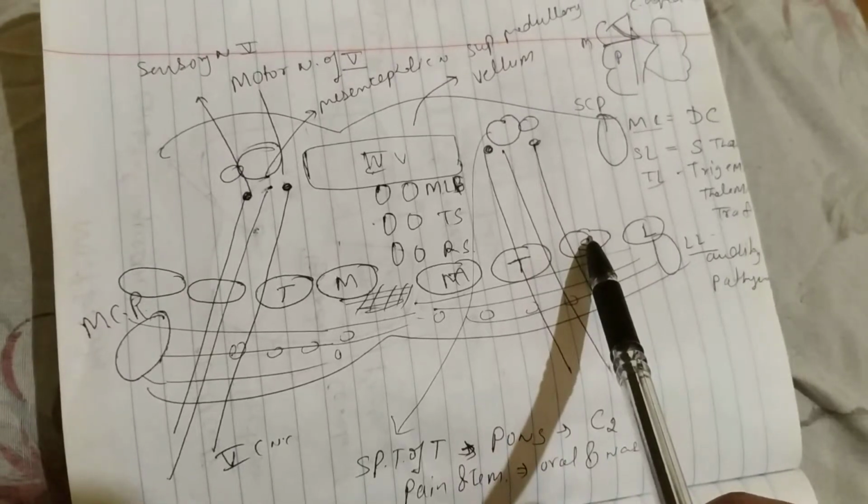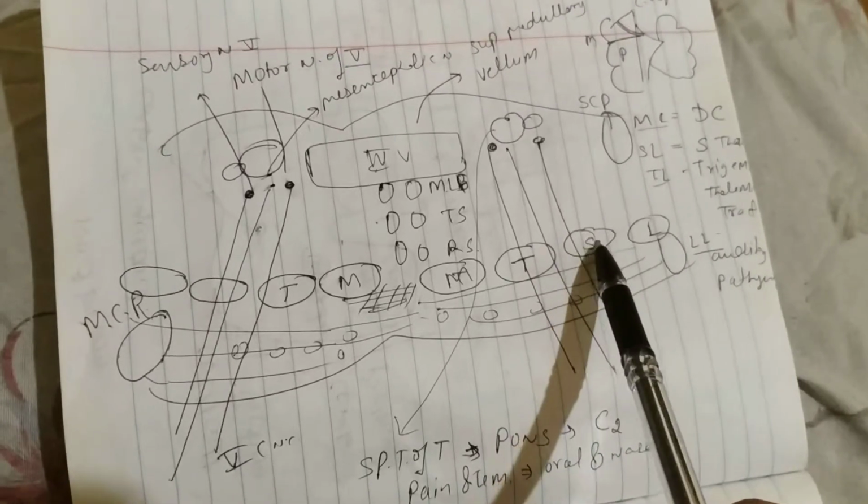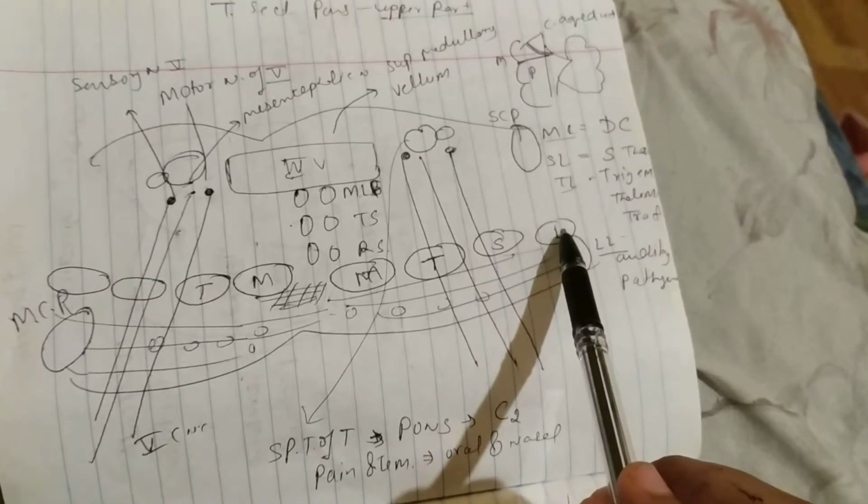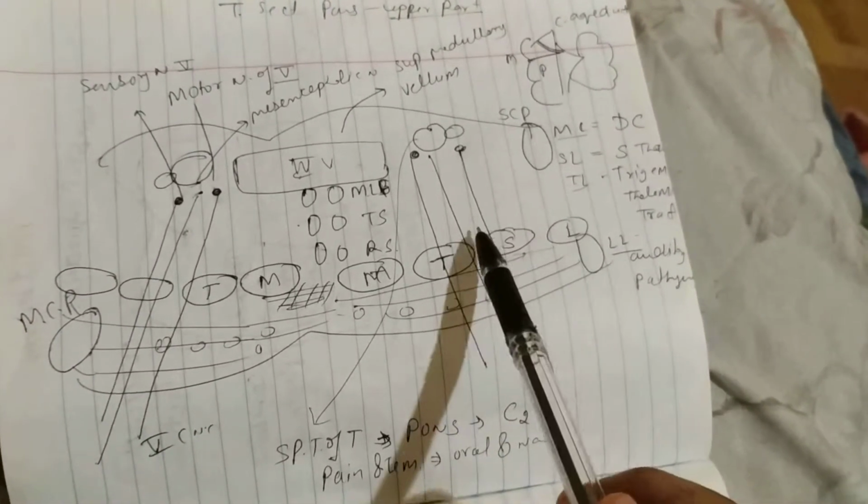This is the spinal lemniscus, which is a part of the spinothalamic tract, and this is the lateral lemniscus, which is part of the auditory pathway. So the pathway and lemniscus we have to remember.